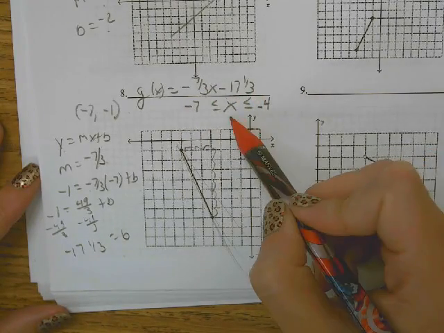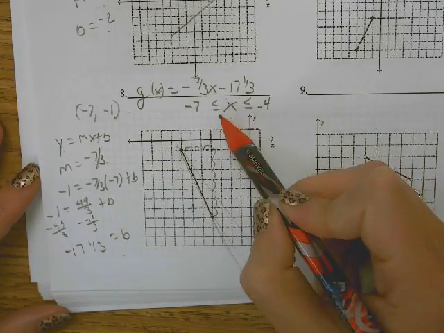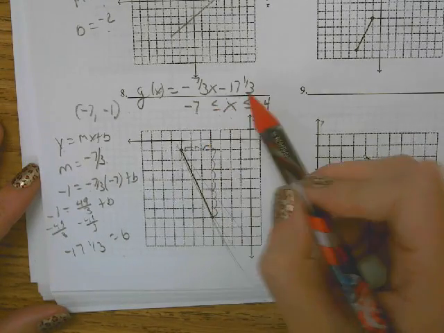Where am I seeing this function? 2 closed circles, and I'm seeing it where x is greater than or equal to -7 and less than or equal to -4. So that's it.